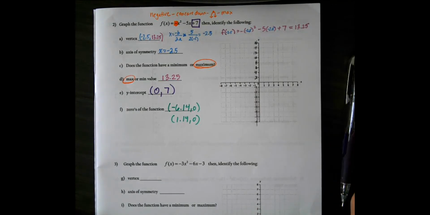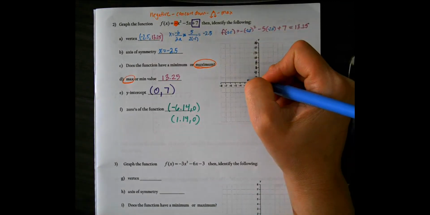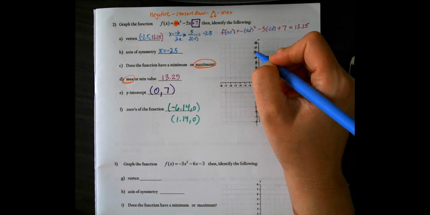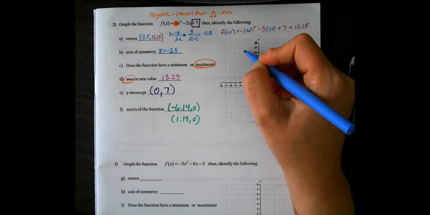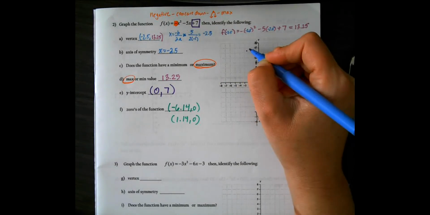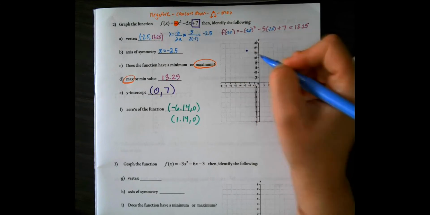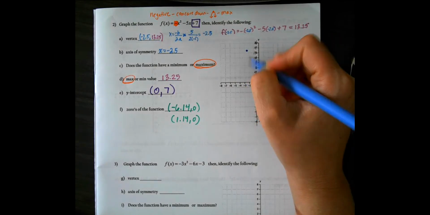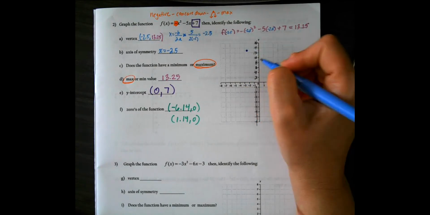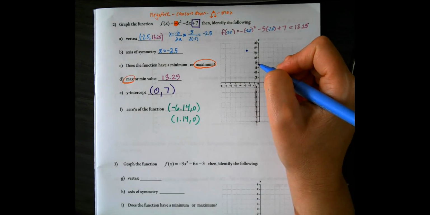Okay, so we're going to plot our first point, which is our vertex, negative 2.5 and all the way up to 13.25. So this is 12. And so it's going to be right about there in the middle of negative 2 and negative 3, and slightly closer to 14 than to 12. Just slightly, though.